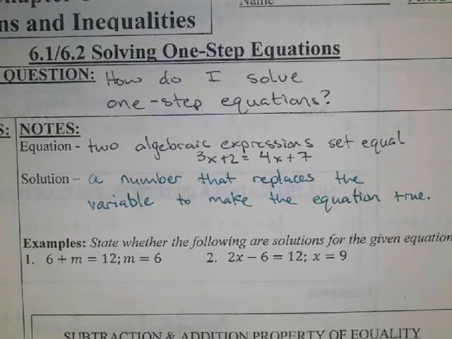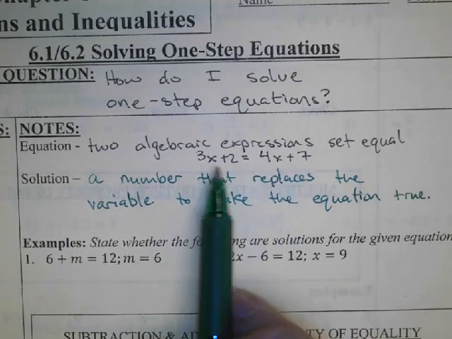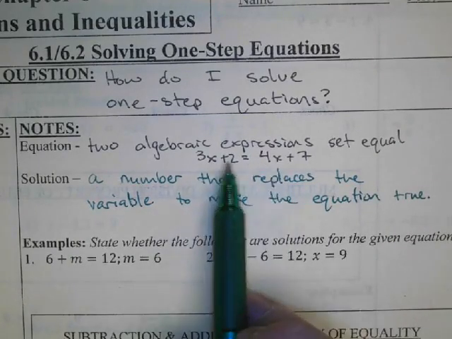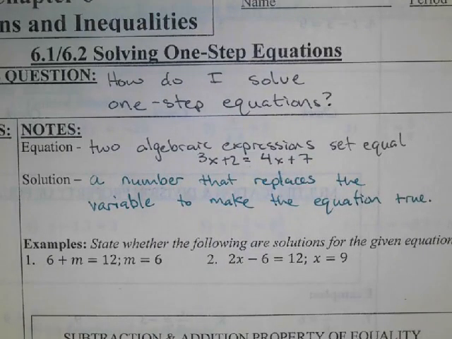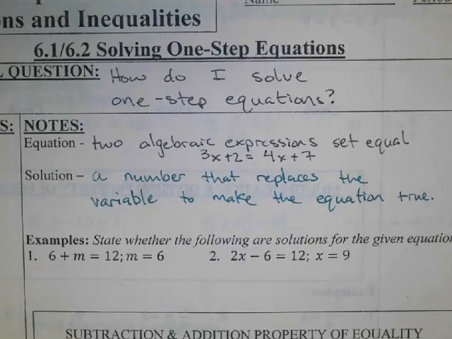So it's essentially saying, if I replace x with a certain number, what number will that be so that the left side is equal to the right side? Now we don't just guess the number randomly and keep plugging it in to find it out. We can use some mathematics to actually help us do this.